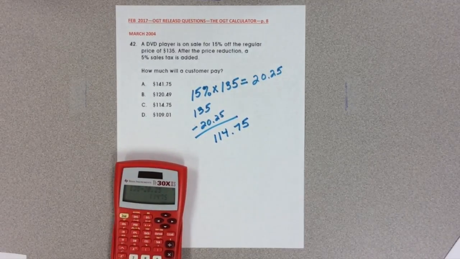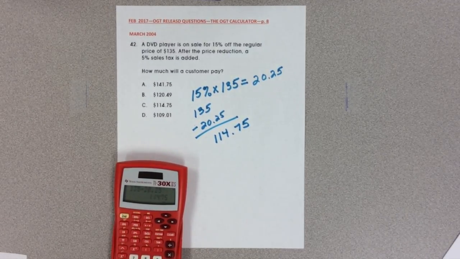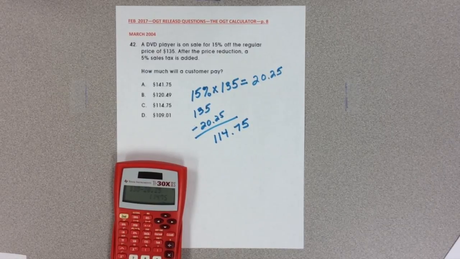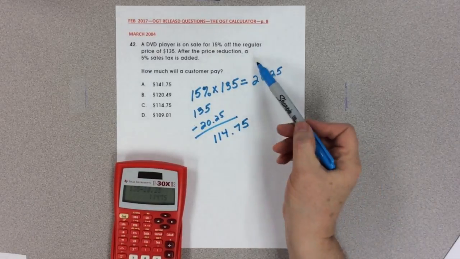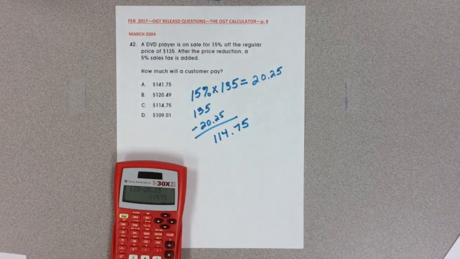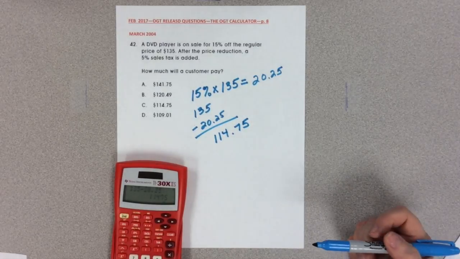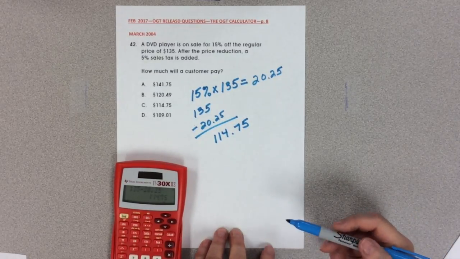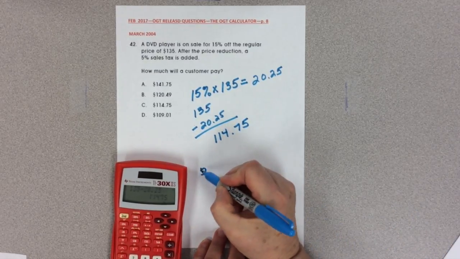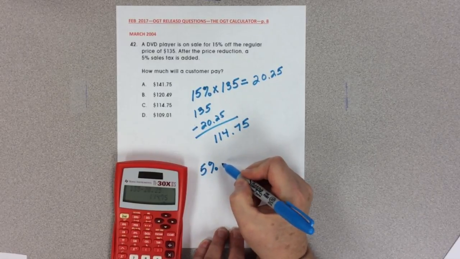It's answer C. But remember, we're not finished yet. And that's one of the test taking skills. They say reread the problem. Make sure you've answered the question. Because we haven't applied our 5% sales tax yet. And it says the tax gets added. But before we can add the tax, we have to figure it. Again, most of the time, with percents, you multiply.